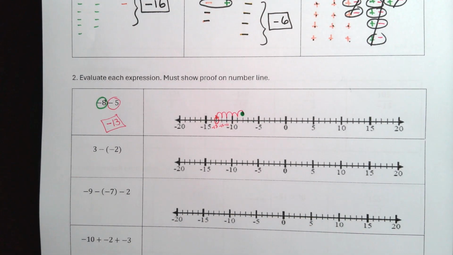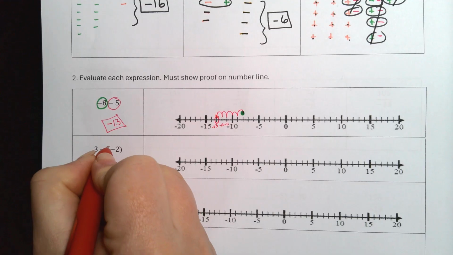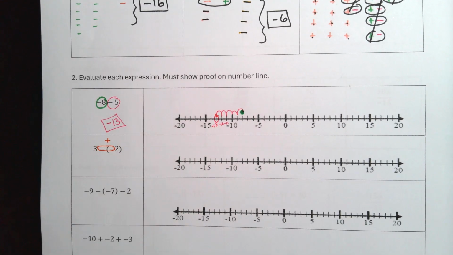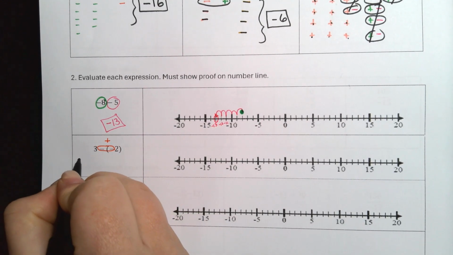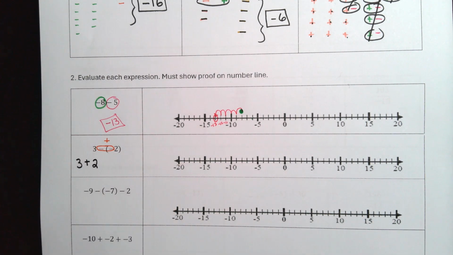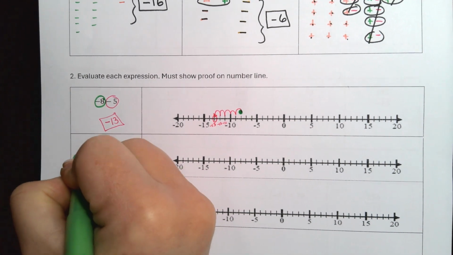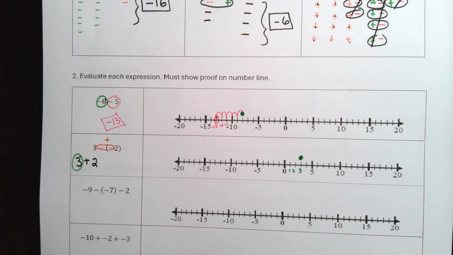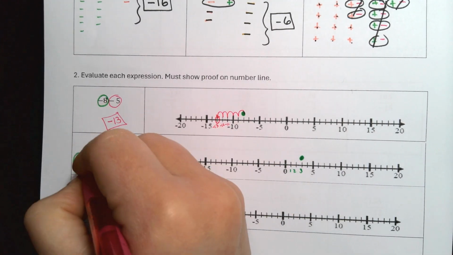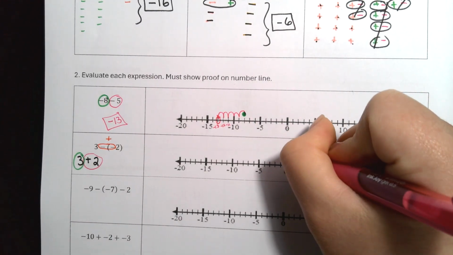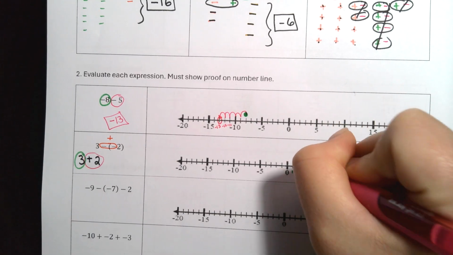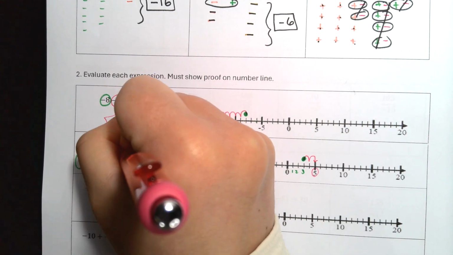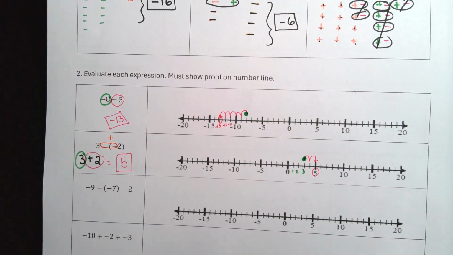Next, again, be careful here. I do see a double negative. Anytime you have a double negative, you must rewrite it. So we have 3 plus 2, which means I'm going to start at 3. 1, 2, 3. And I'm going to go to the positives 2 jumps. 1, 2. So that means I have a positive 5 as my answer.